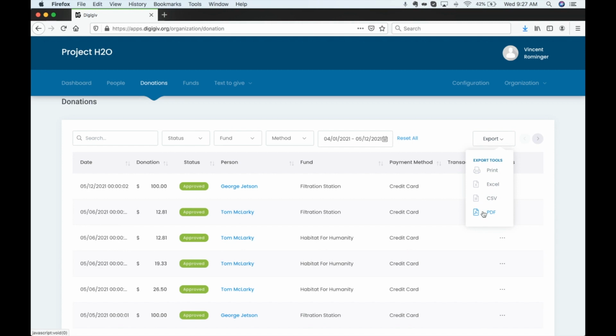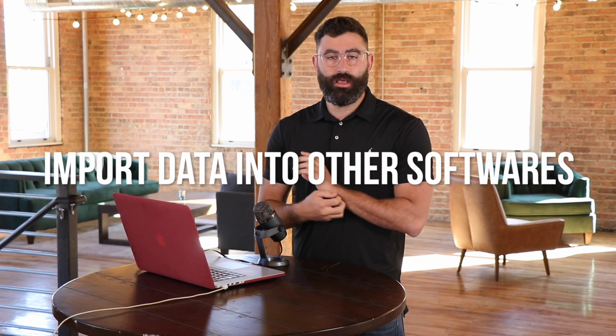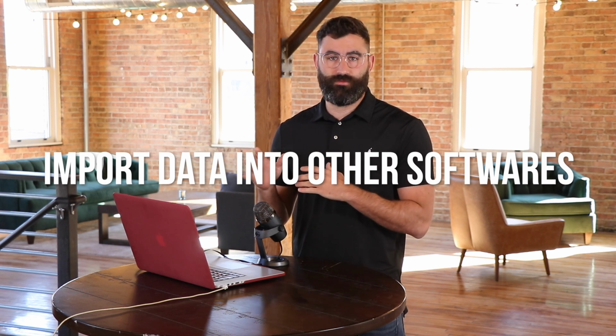So once you've exported that information, you can then take it and import it directly into whatever other management software you want. If you have QuickBooks or whatever you use for financials, you have the ability to record that information and process it over with a simple export and import. And we can also help you with that feature as well.